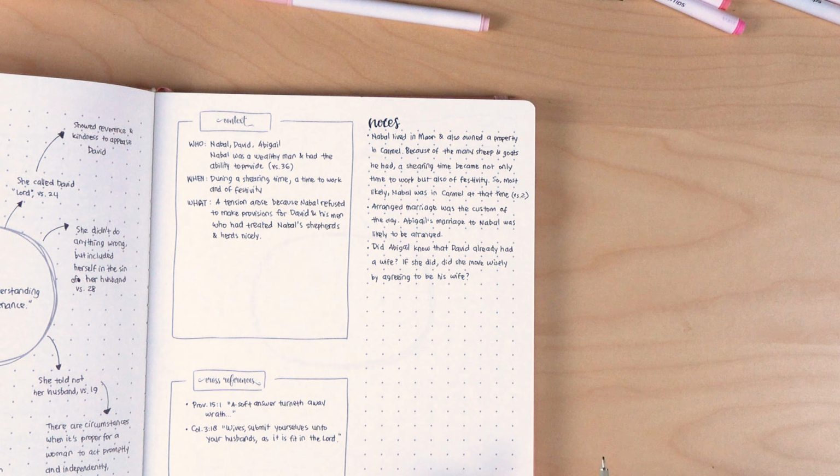All right, now that I'm finished with the notes section, I'm going to move on to my next one, which is applications. And sometimes I do reflections, so they're kind of interchangeable. So I'm going to do my hand lettering for applications.